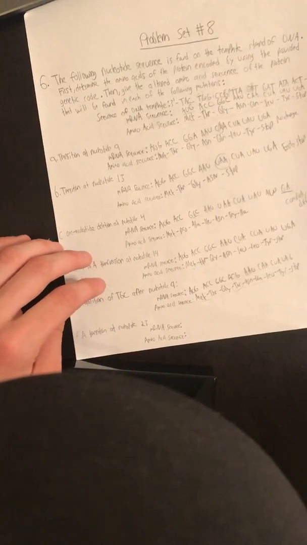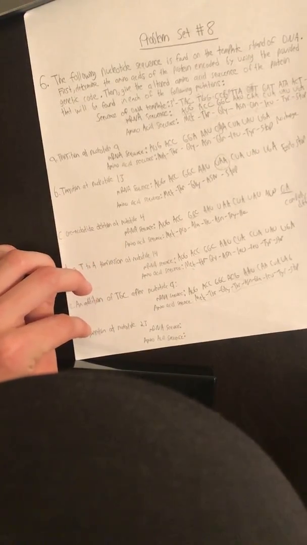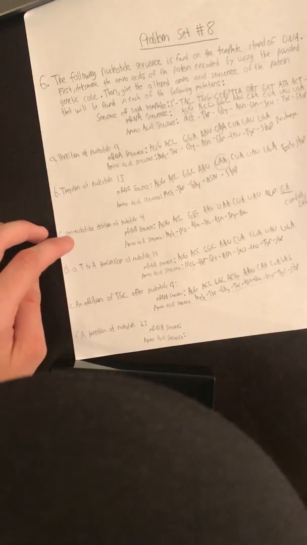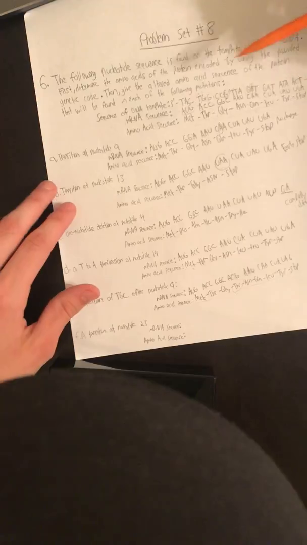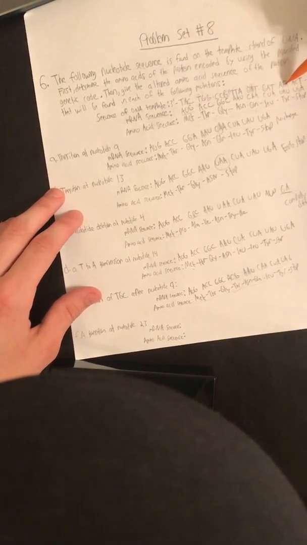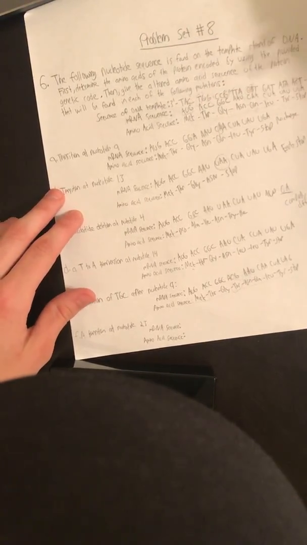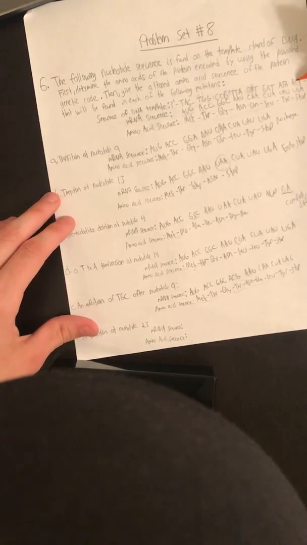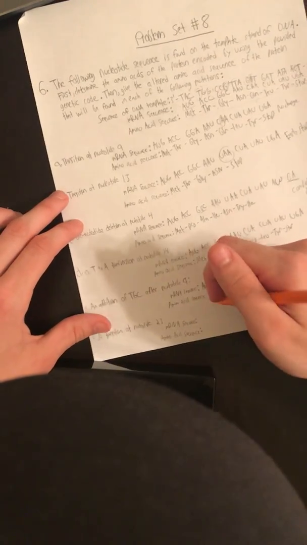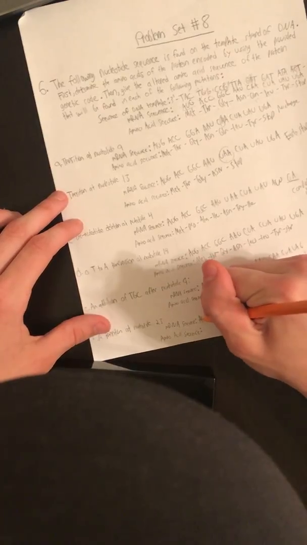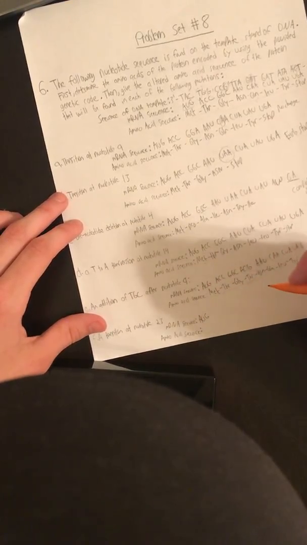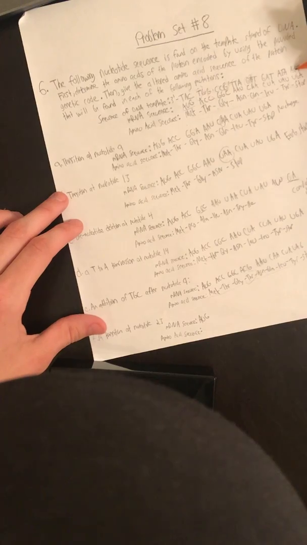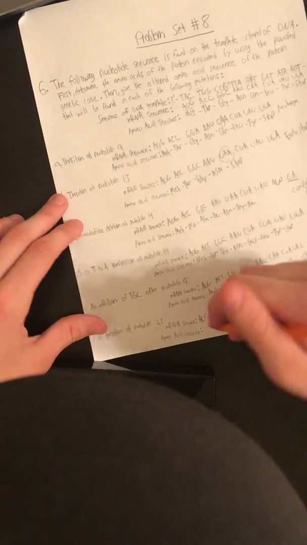And the final mutation is a transition at nucleotide 23. So a transition at 23 would be 3, 6, 9, 12, 15, 18, 21, 22, 23. Transition, so it's a cytosine in transition, so it's going to be a pyrimidine to a purine. Oh, I'm sorry, a transition, so it's going to be a pyrimidine to a pyrimidine, actually.